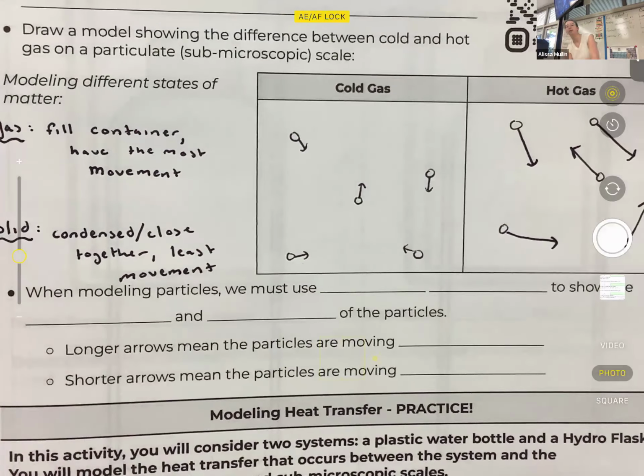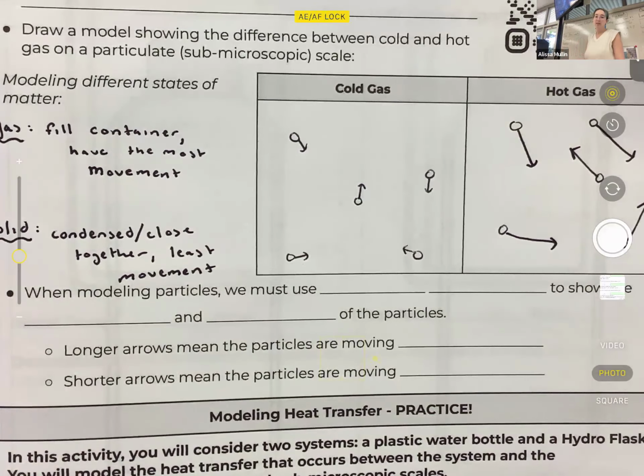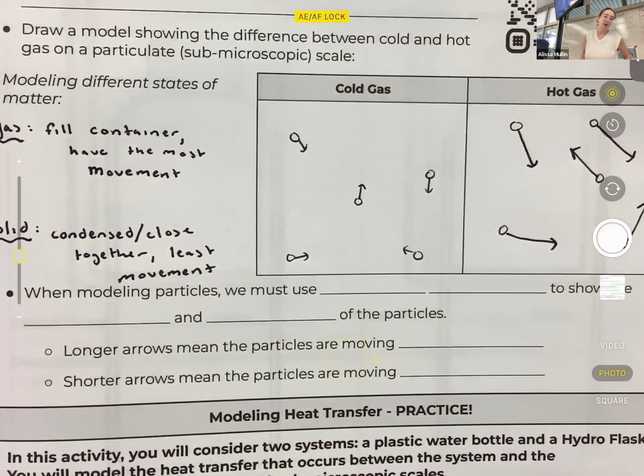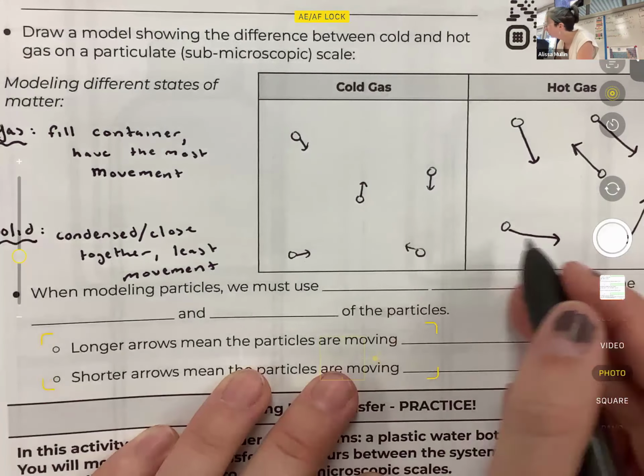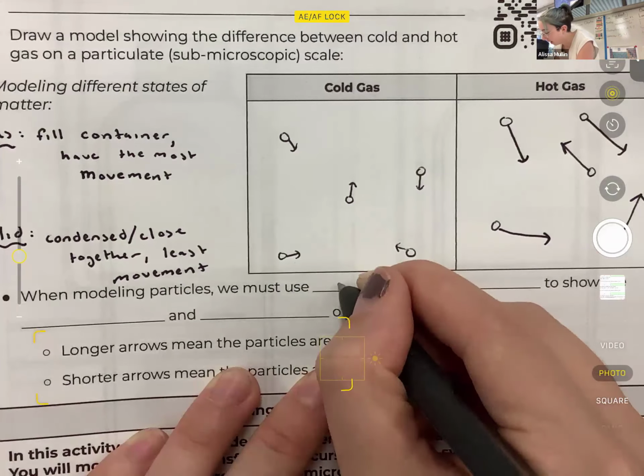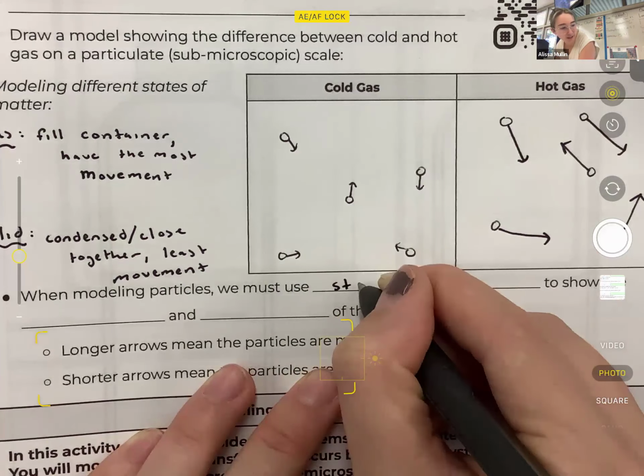All right. So like we just practiced, if I want to model particles, we got to make sure we show those differences in temperature, differences in motion. And what I'm going to always do is using straight arrows.